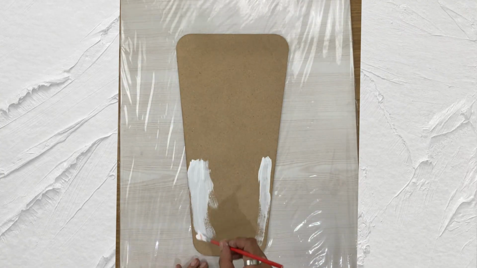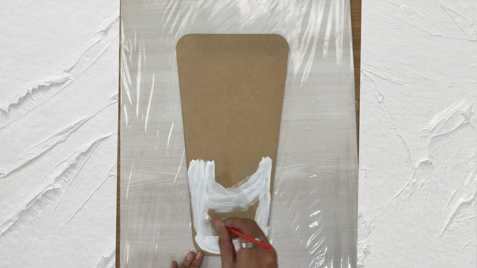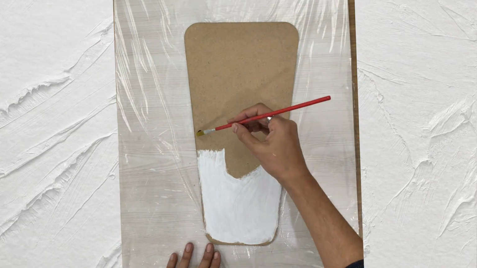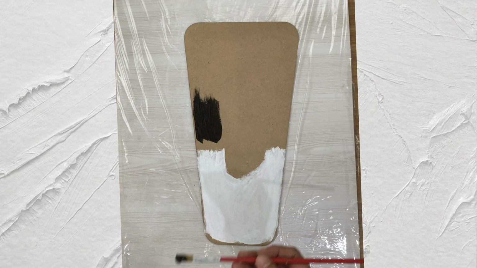This is our bottom layer. After applying gesso, I'm going to use black color for the upper part, which will be the background for pattern layers, and I'm using the emerald green color for the bottom part.